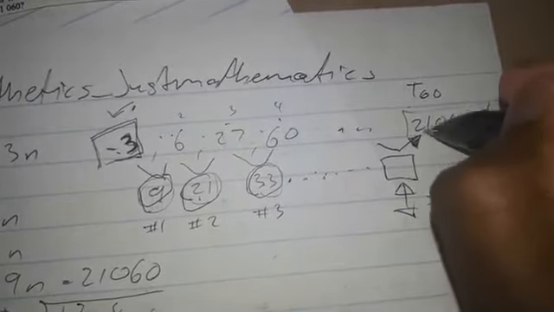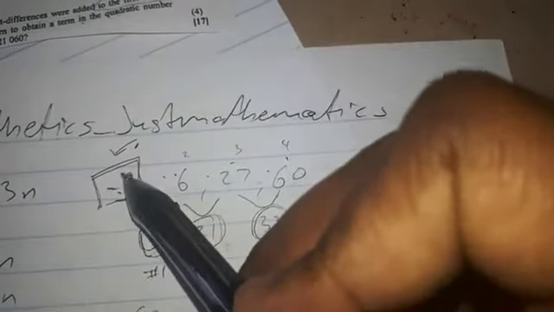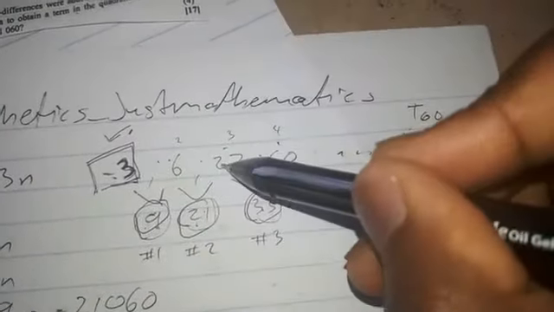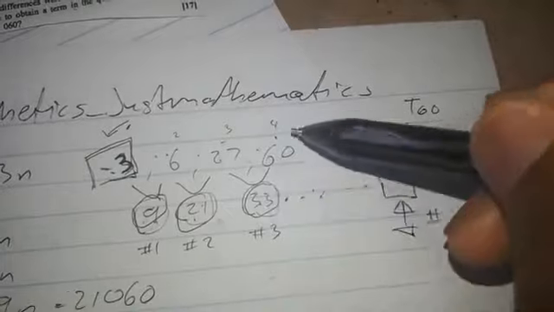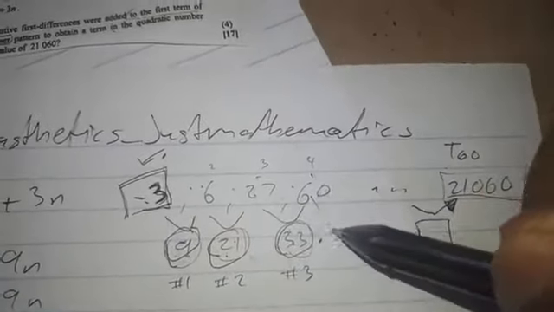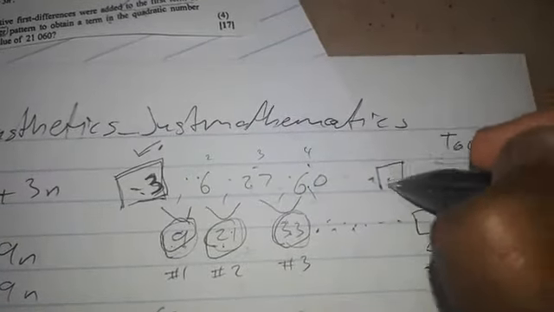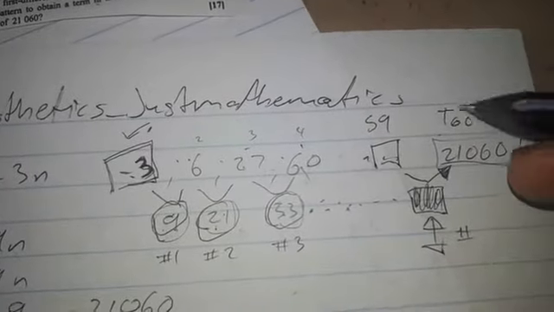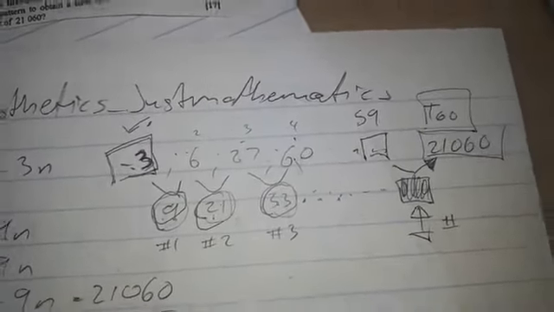So let me repeat that process actually. You see here we are at 1. Term number 1, you add one number. Term number 2, you add a second number. Term number 3, you add a third number. Term number 4, you add a fourth number. So term number 59, you add a 59th number for you to get term number 60 in this sequence.